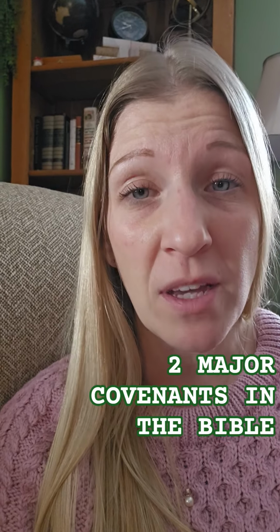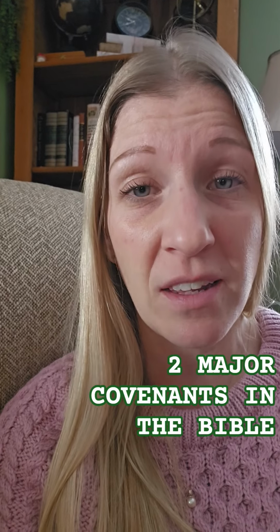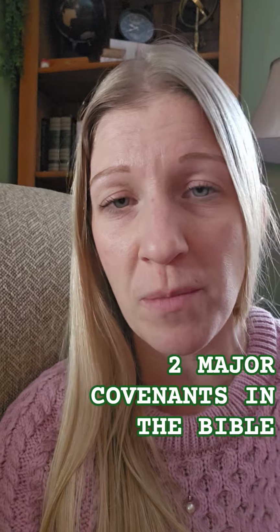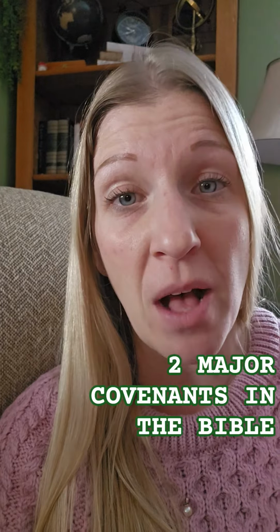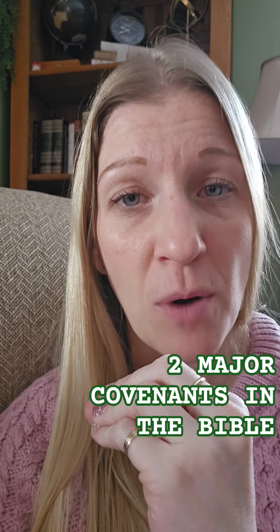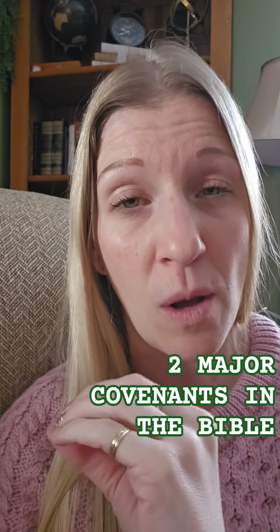So let's start with the Abrahamic. This is a unilateral and unconditional covenant, meaning that Yahweh makes the covenant. Unilateral: it's one direction, it comes from Yahweh down. It doesn't come from Abraham up. So Yahweh makes his covenant, he makes a promise, and there's nothing that Abraham has to do to uphold the promise.